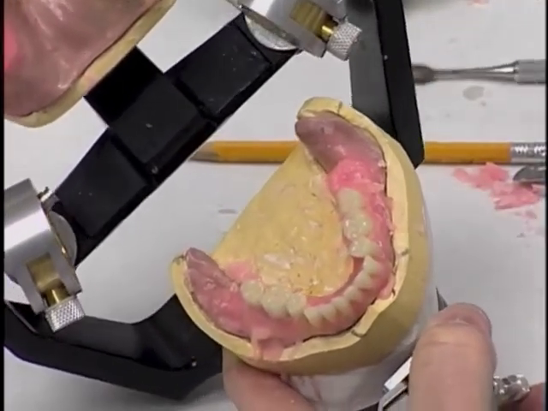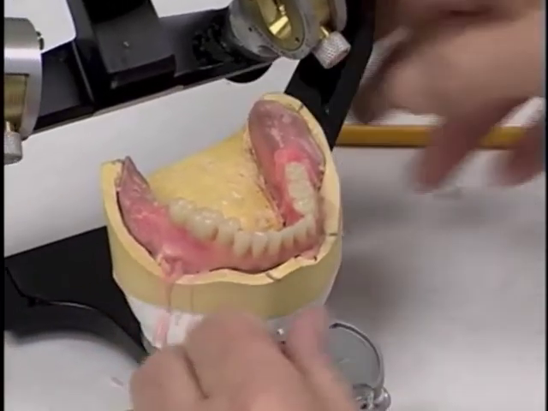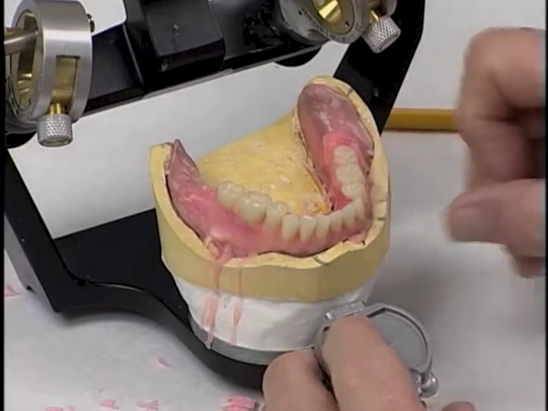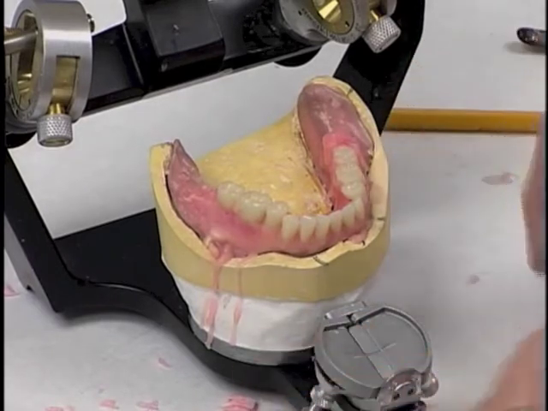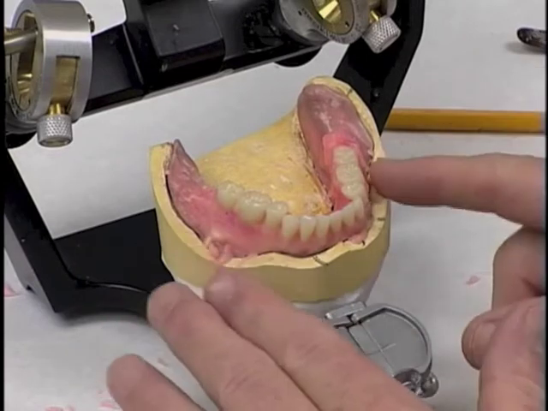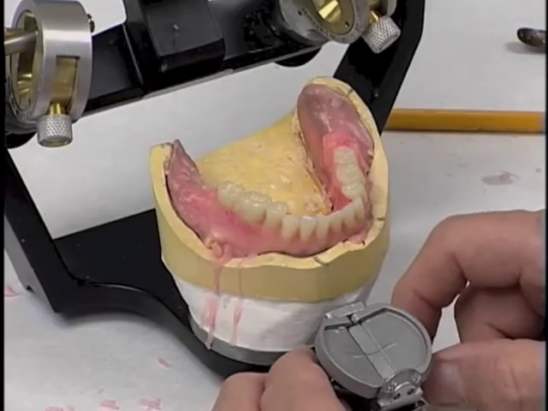Now we're just going to allow that wax to set until it's good and hard. And in fact, I'm going to dress this lower up just a little bit and get rid of extraneous wax that may interfere with the arrangement of the maxillary posterior teeth, so the wax is nice and smooth and all the teeth are stabilized.